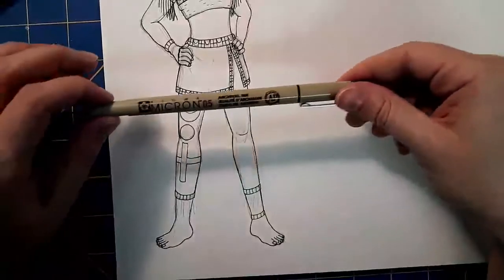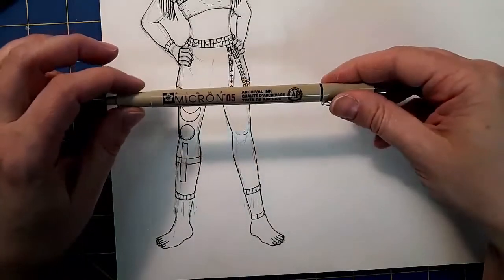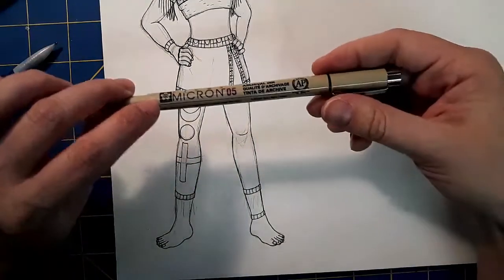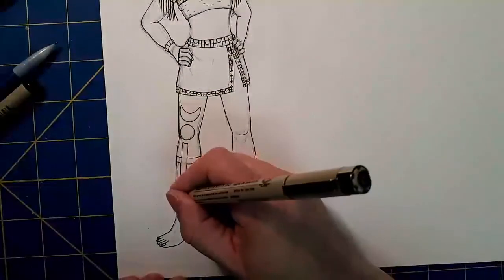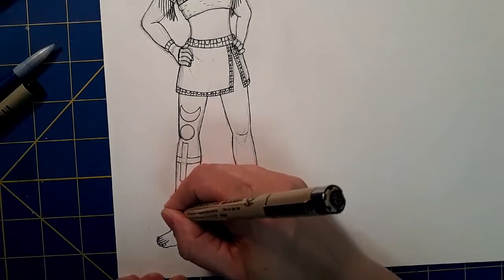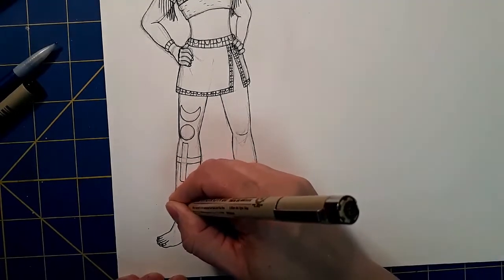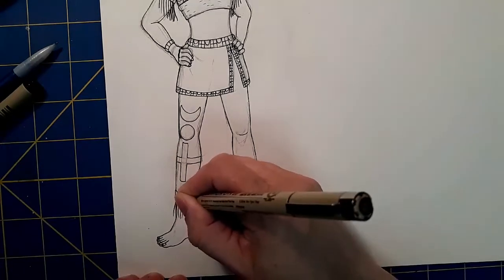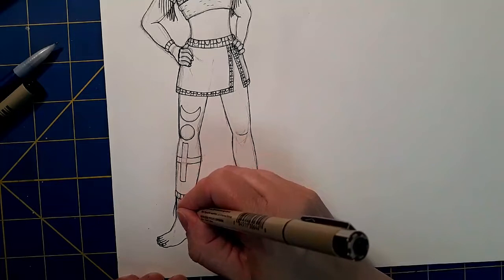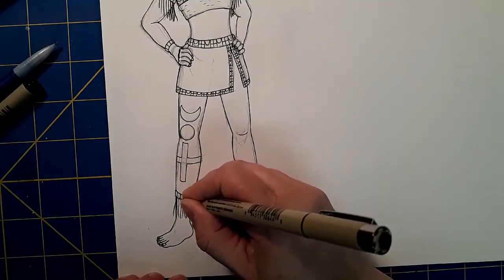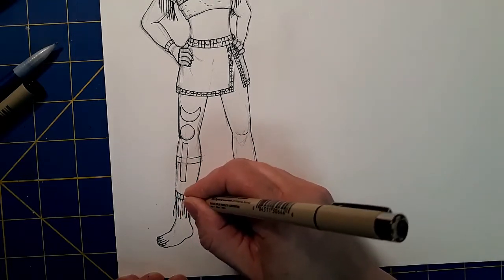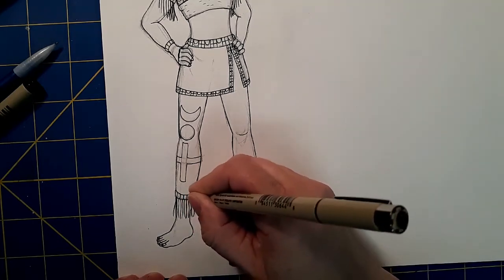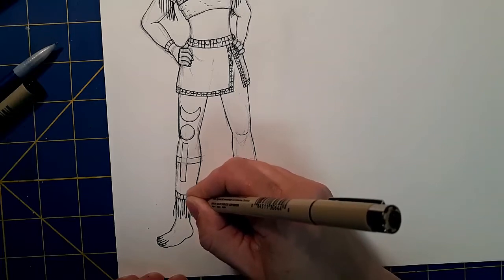My Micron brand, I use the Pigma Micron Sakura company. They're my favorites. I usually buy the 3-pack of the 3, 5, and 1. So I'm using the 5 right now for these little tassels.